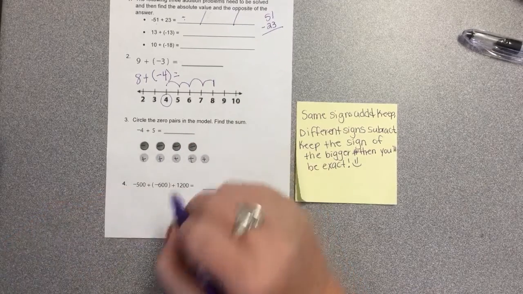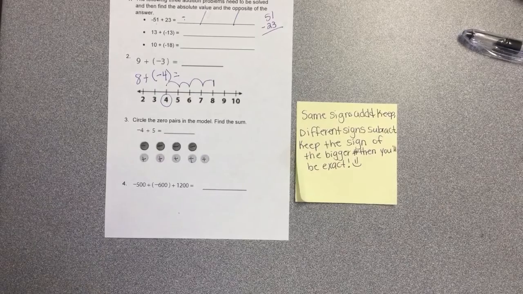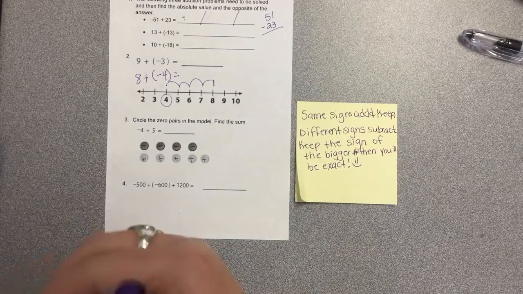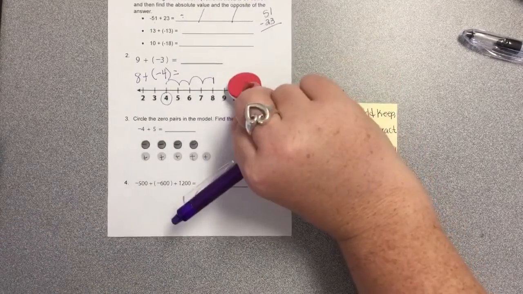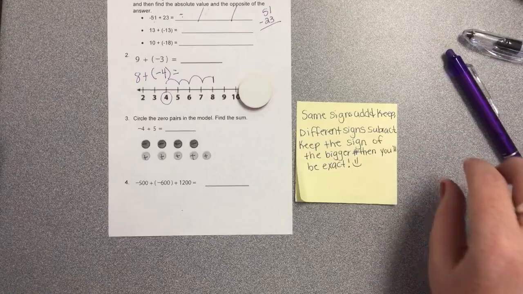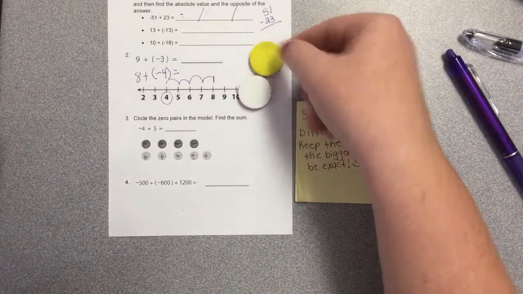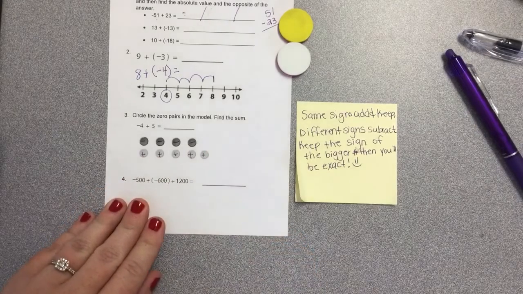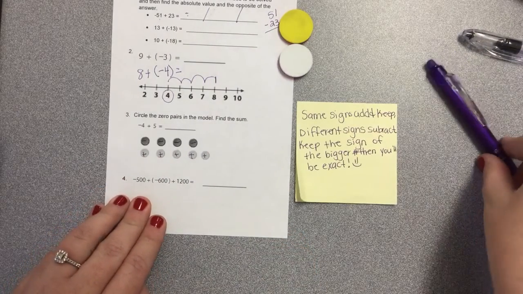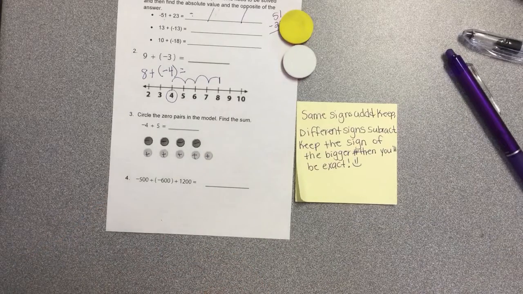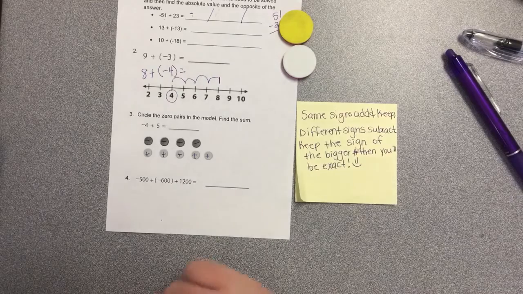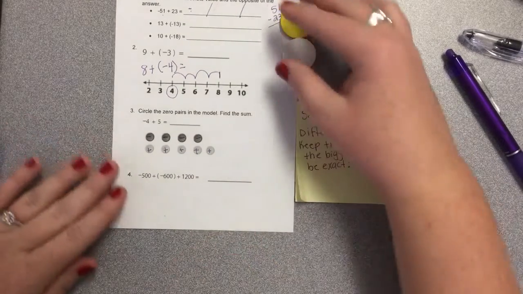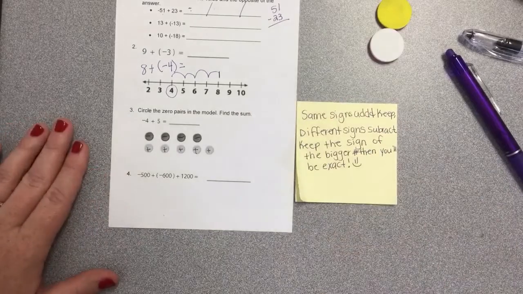So on our counters, when we did this in class, we had some that were white, some that were red. So here's what the red and white ones look like. And then our yellow and red ones. So this would be if I had 4 red ones and 5 yellow or white ones. You would cancel out your 0 pairs, so 1 positive, 1 negative, until you have something left over, and then that is going to be your answer, and whatever sign is on that answer is going to tell you whether it's positive or negative.